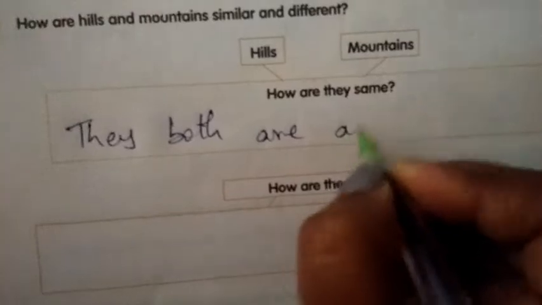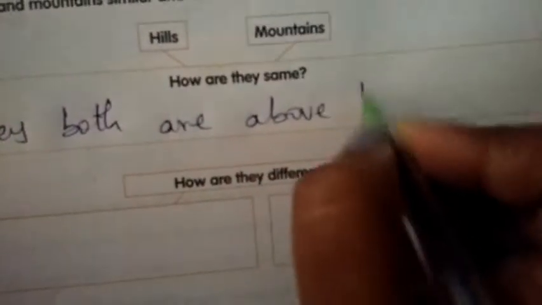Okay, children, let's do the second one. How are hills and mountains similar and different? How they are similar and how they are different, we have to write, children. How they are similar? They both are above the ground.